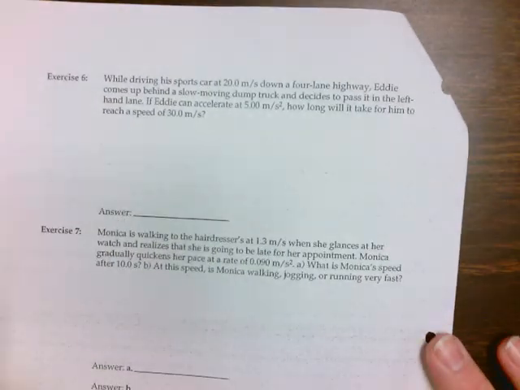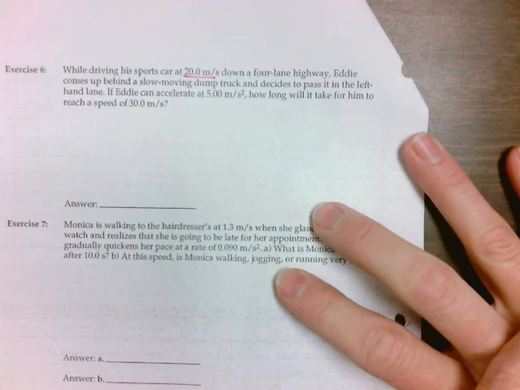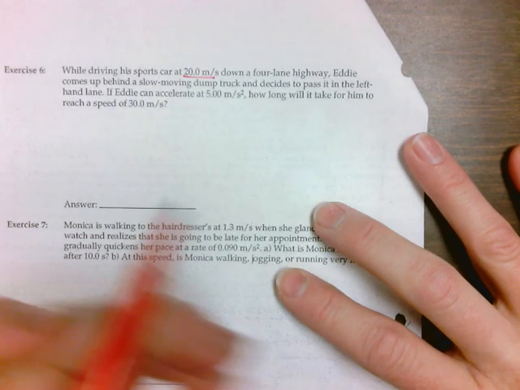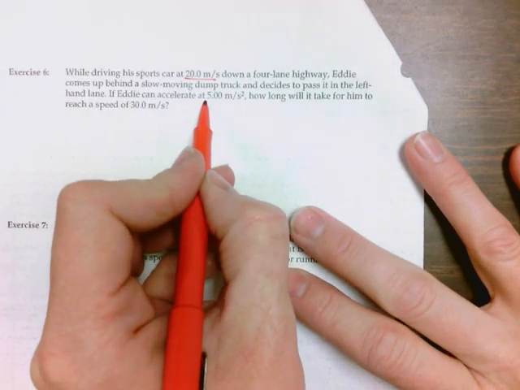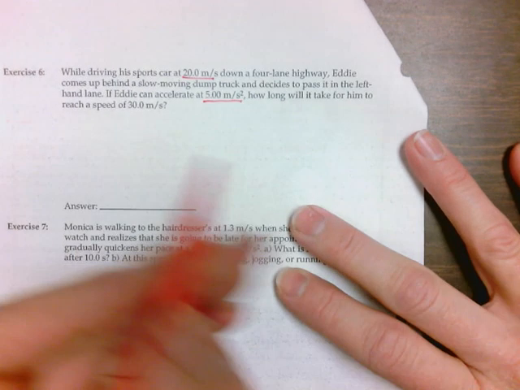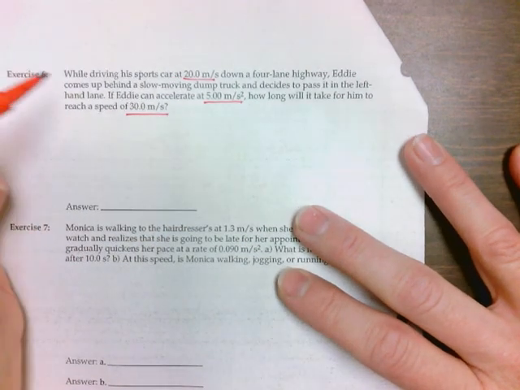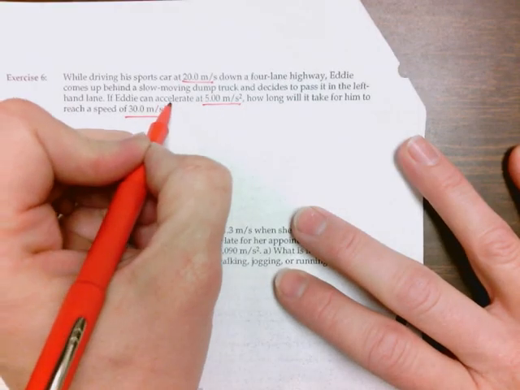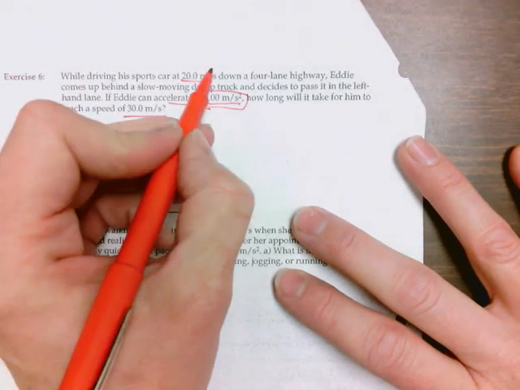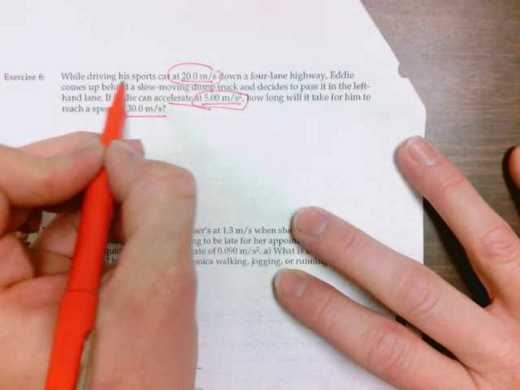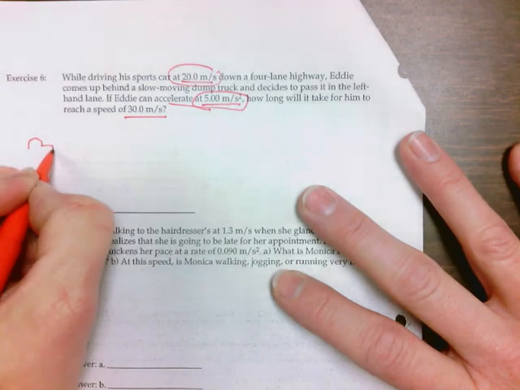Here on page 4, while driving his sports car at 20 meters per second down a 4-lane highway, Eddie comes up behind a slow-moving dump truck and decides to pass it. If Eddie can accelerate at 5 meters per second squared, how long will it take him to reach 30 meters per second? So this is constant acceleration, because I know the acceleration. I have a starting speed, V1. So I might like to draw a diagram of this.